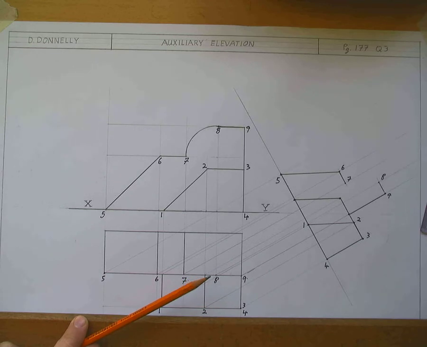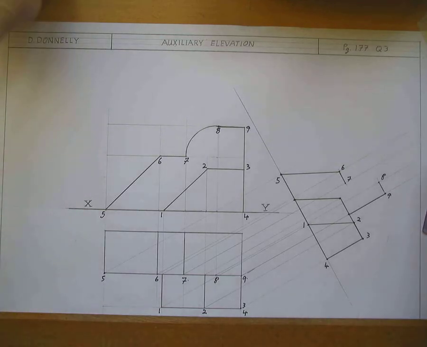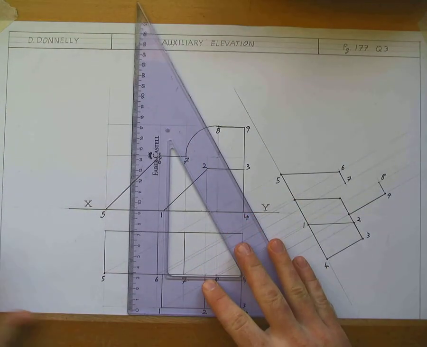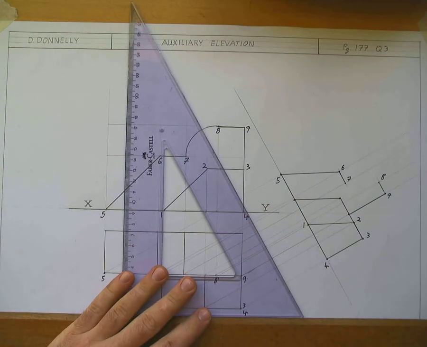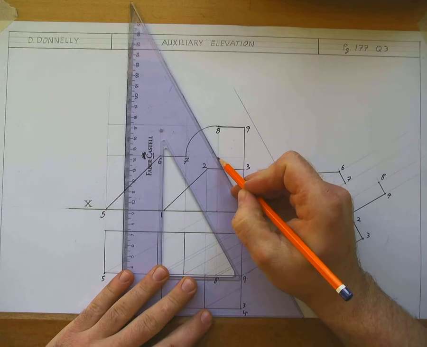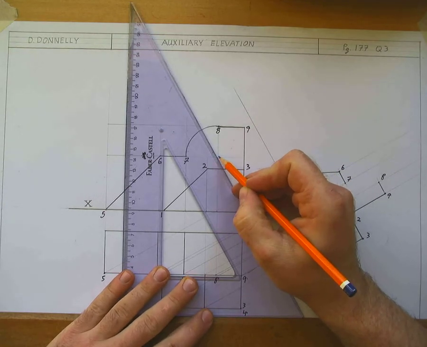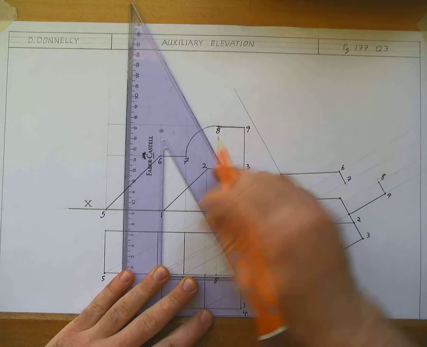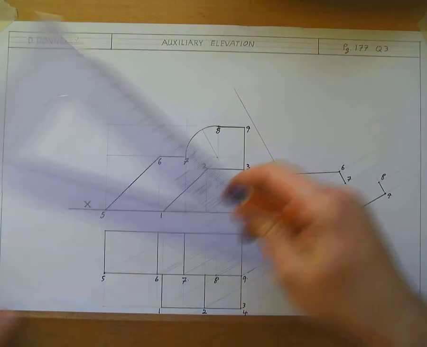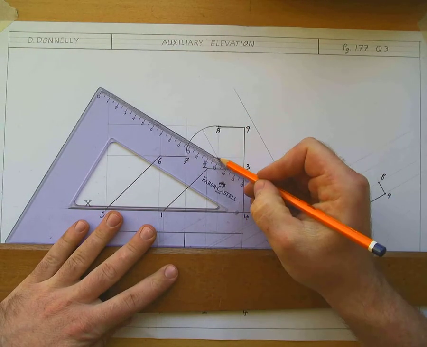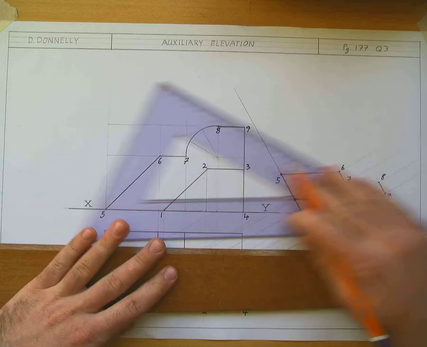Okay, and anything elliptical we cannot draw with our compass, so we're going to have to find a few points on that to draw it. So first thing we're going to do is divide that circle up, or that quarter of a circle up, that quadrant, with our 60-30 set square. That's going to give us 2 extra points there.